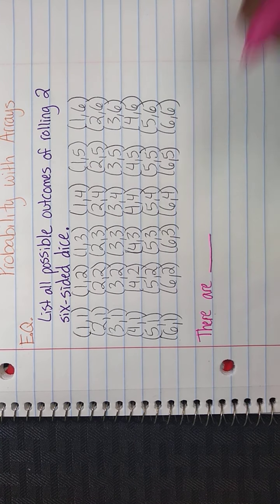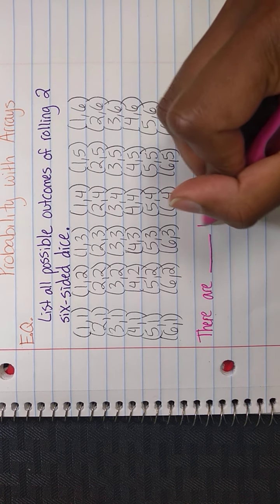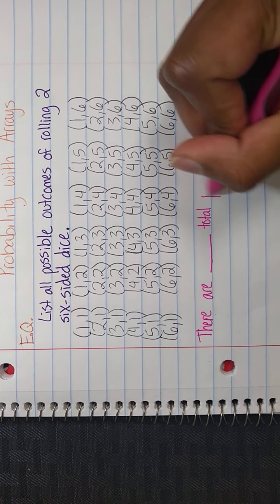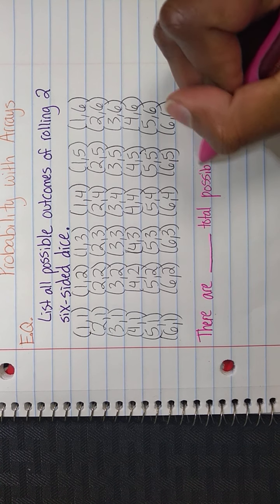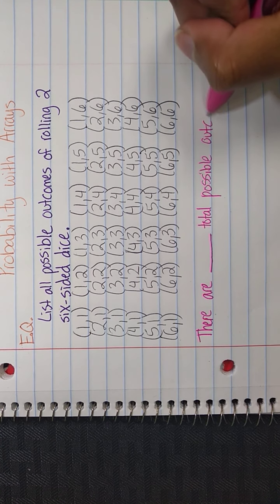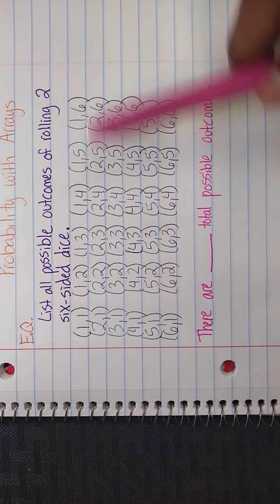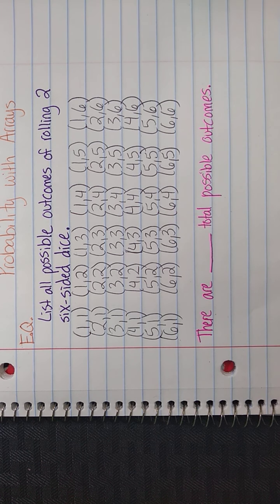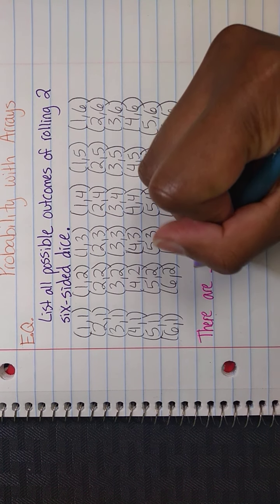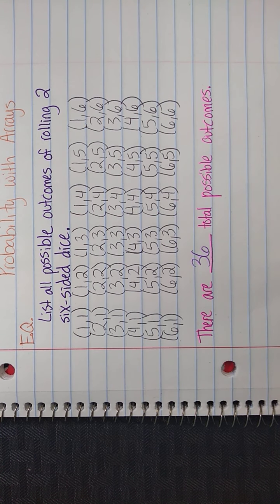There are blank total possible outcomes. Option 1, you could go through and count them one by one. Or option 2, can you think of a more mathematical, efficient way to figure out that yes, in fact, there are, good, I hope you said 36 possible outcomes.